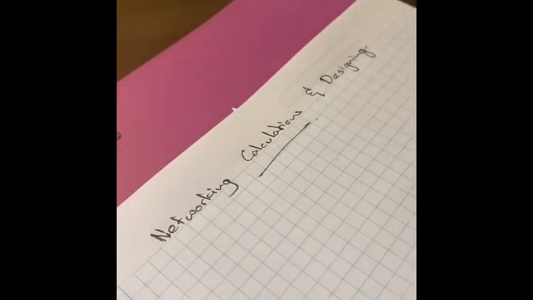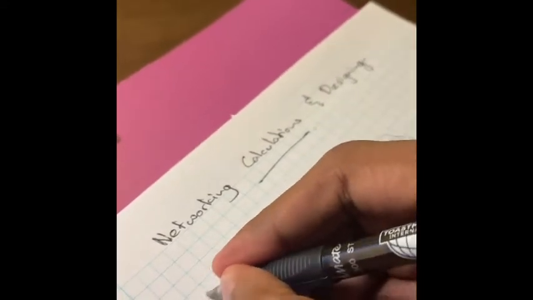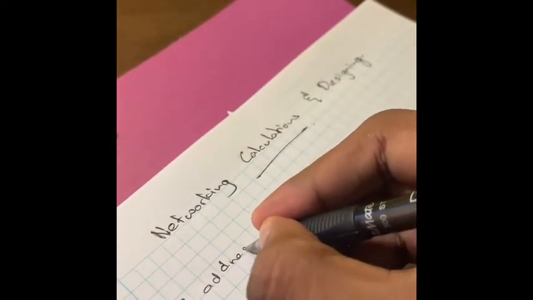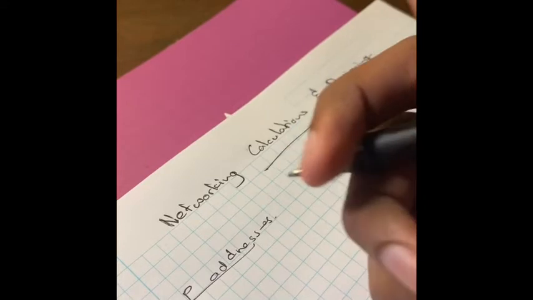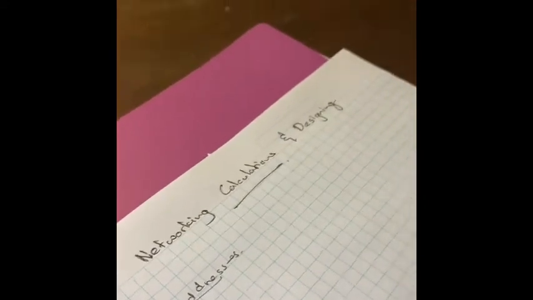So let's first talk about IP addresses. IP addresses are unique addresses assigned to each device on a network. IP addresses have a pattern, you can call it a sequence as well. An IP address is a logical address.